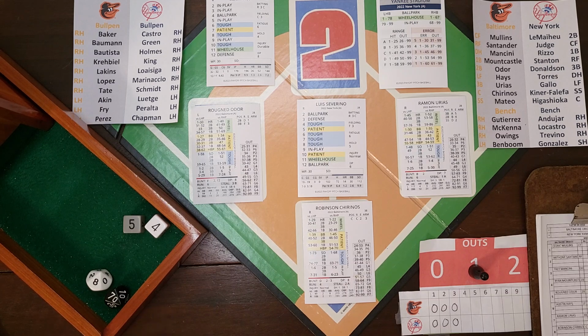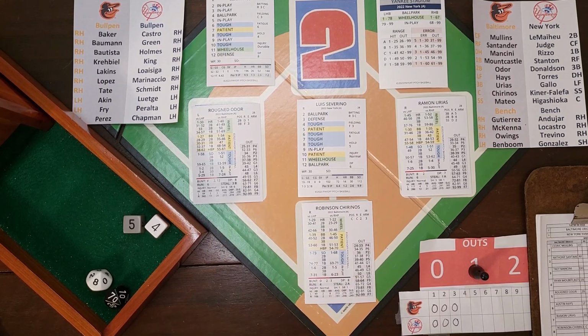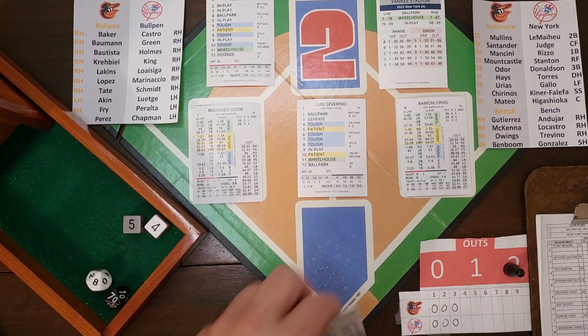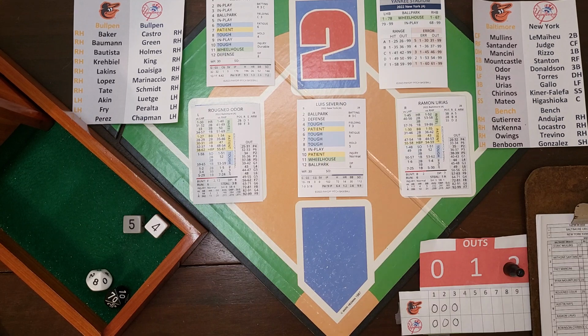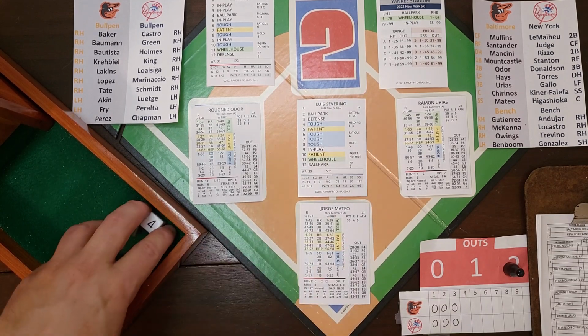Run rating is 7 or higher, he scores. Odor runs at a 6, so he does not score. You have to be a 7 or higher. So it's just going to be a fly out to center field. But Judge gets it back in quickly, and Odor cannot score. It was just not quite deep enough for the speed of Odor, or lack of speed of Odor.